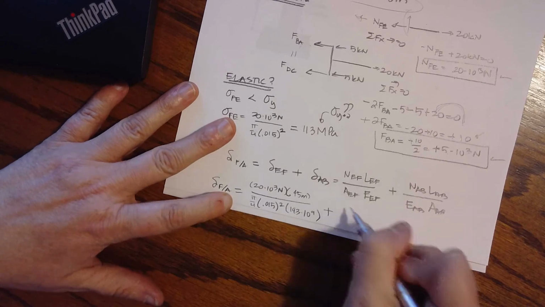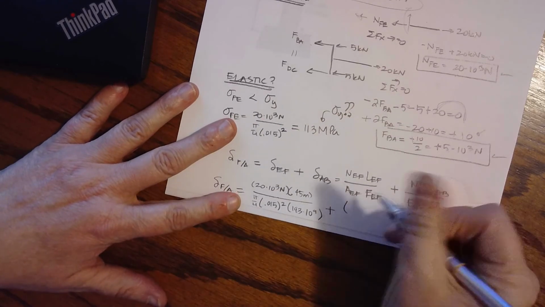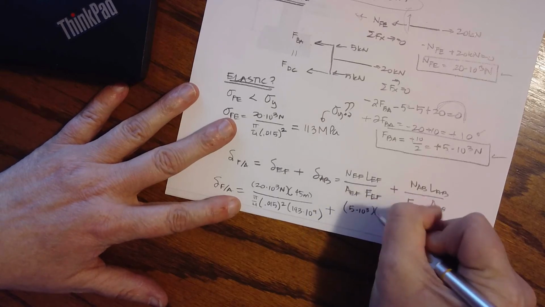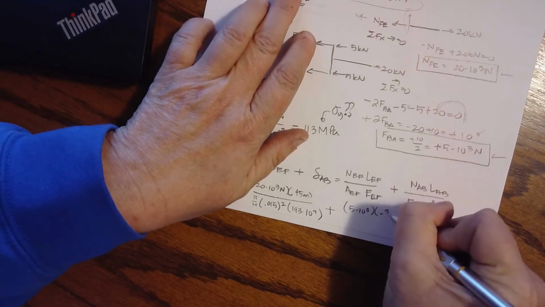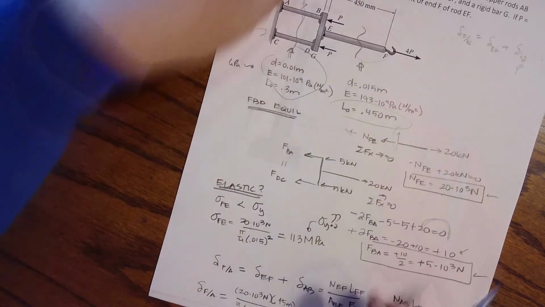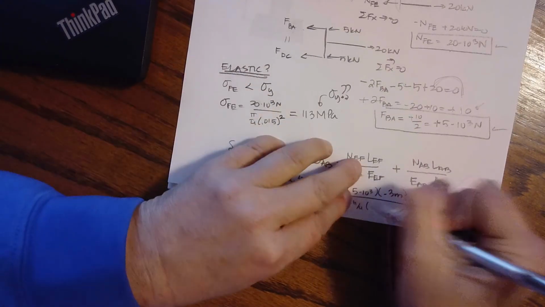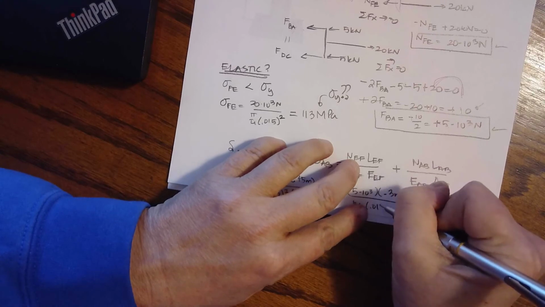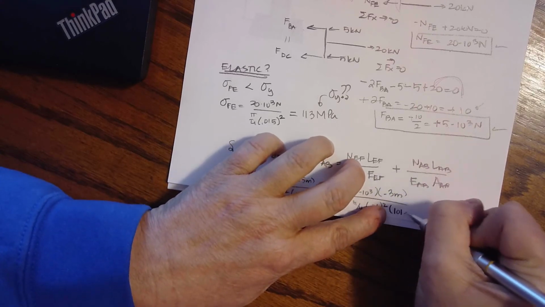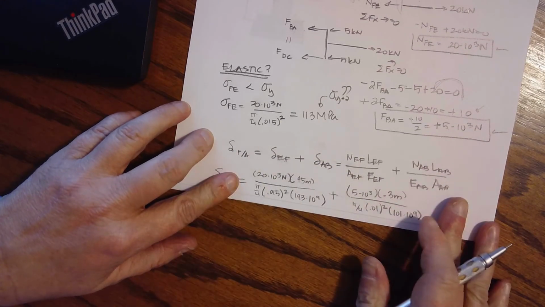Plus, again, we found it was in tension. I boogered up the math, but I quickly caught it. 5 times 10 to the third. Its length, again, I have everything up here in my chart. My area, pi over 4 times d squared, 0.01 squared. And then their material property was 101 times 10 to the 9th. And now that's easy peasy.